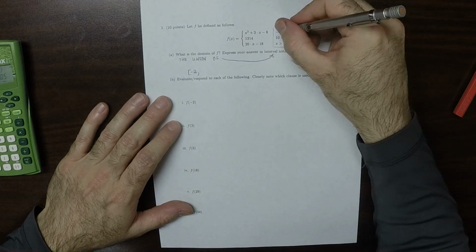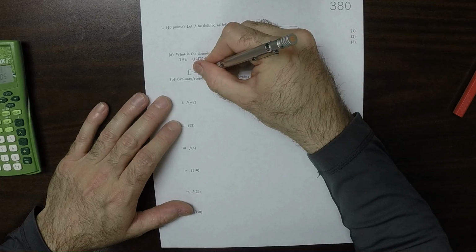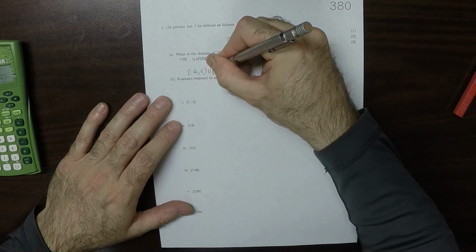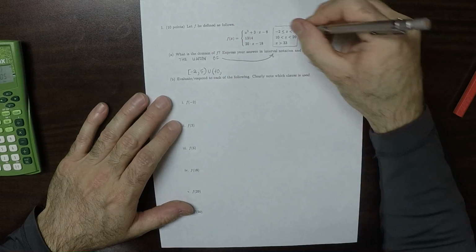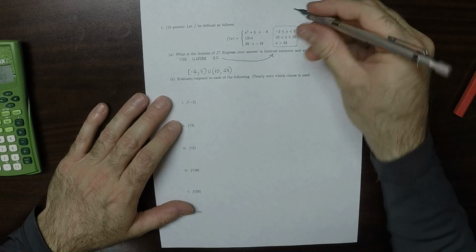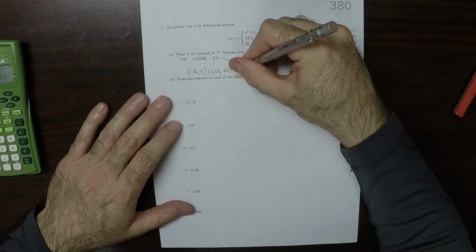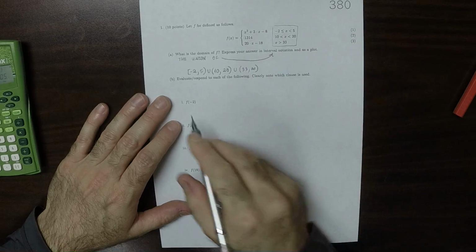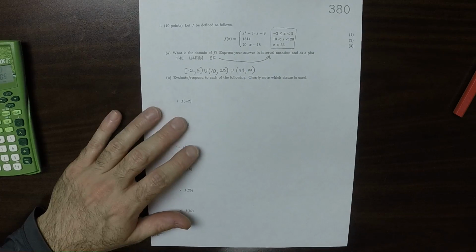-2, including -2 to 5, and not including 5. Then union 10 to 20. Union 33 to infinity. So that's what it looks like in interval notation.